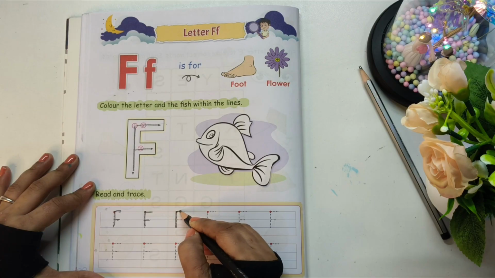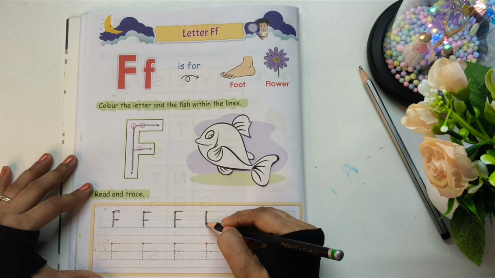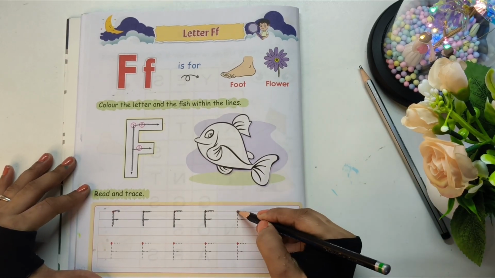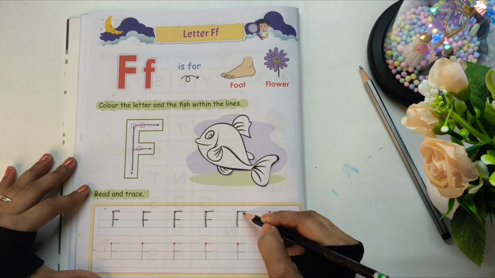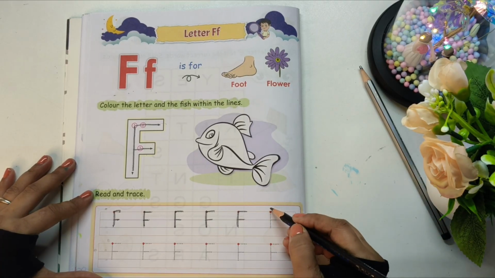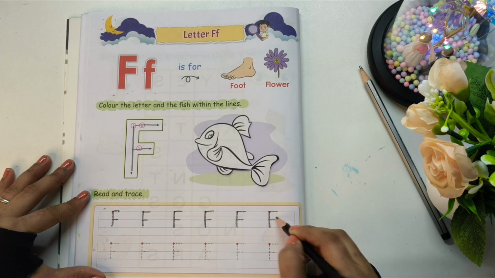Standing, sleeping, and another sleeping. This is capital F. Standing, sleeping, and another sleeping.